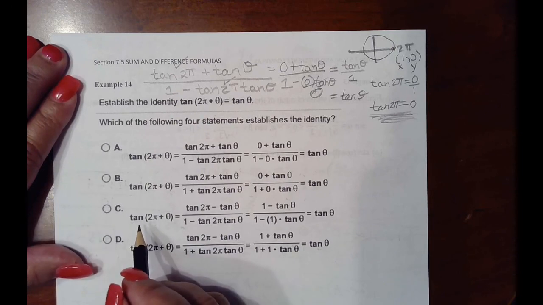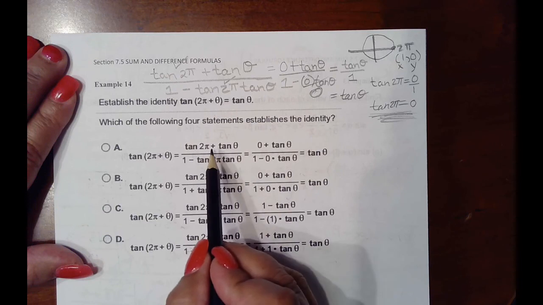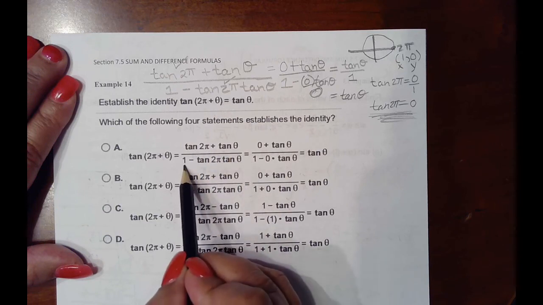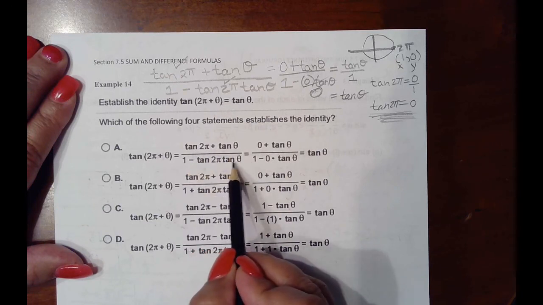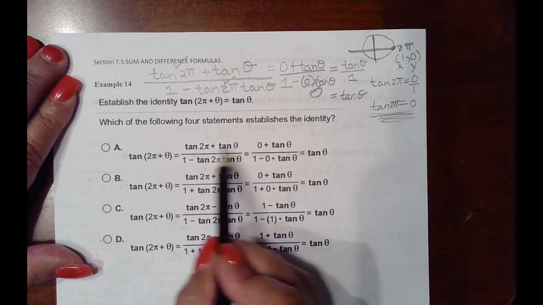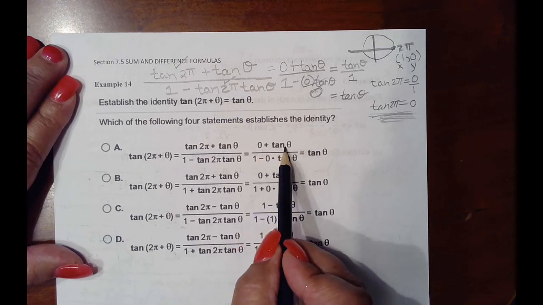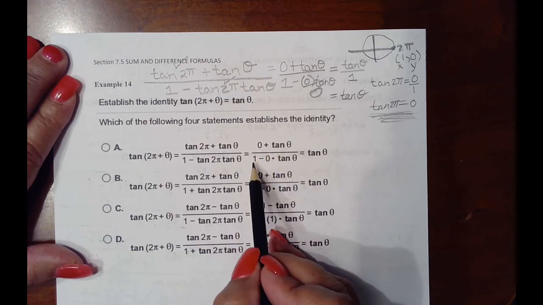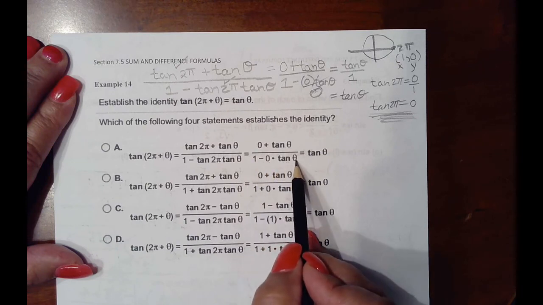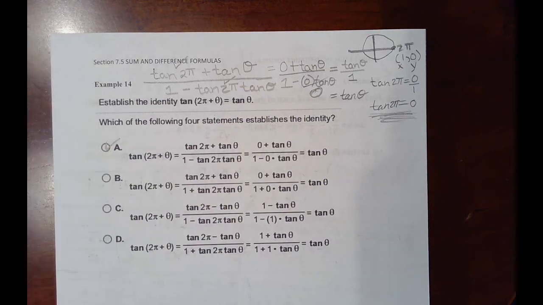So what looks like that? Let's see, my first step was this. Let's see if this fraction is correct. 1 minus tan of 2 pi times tan of theta. Perfect so far. Then I plugged in a 0 for this tan of 2 pi, so did they. I had plus tan of theta, they did too. Then at the bottom they had 1 minus 0 times this, looks perfect. Okay, it's choice A. This is all the proper steps.